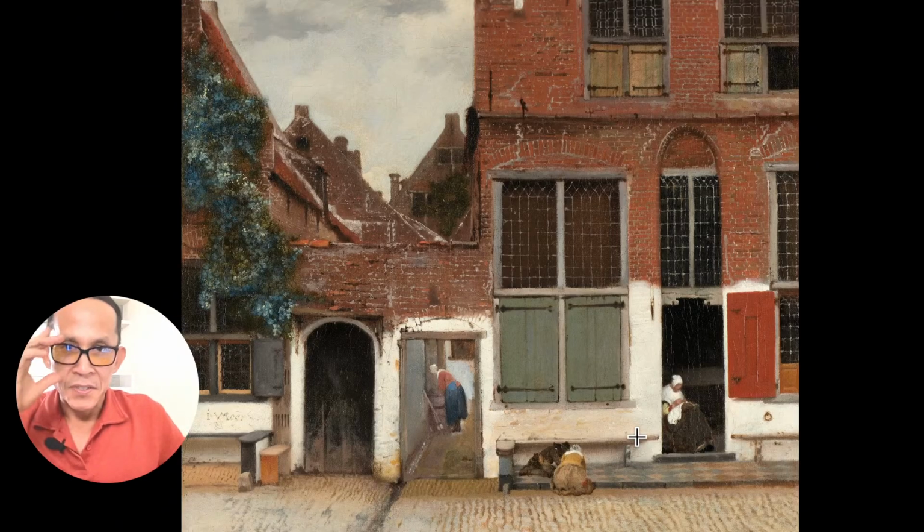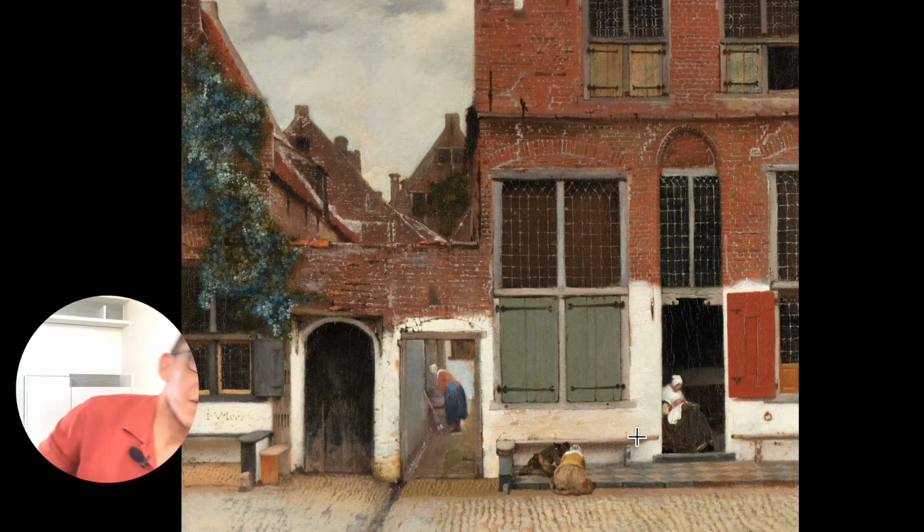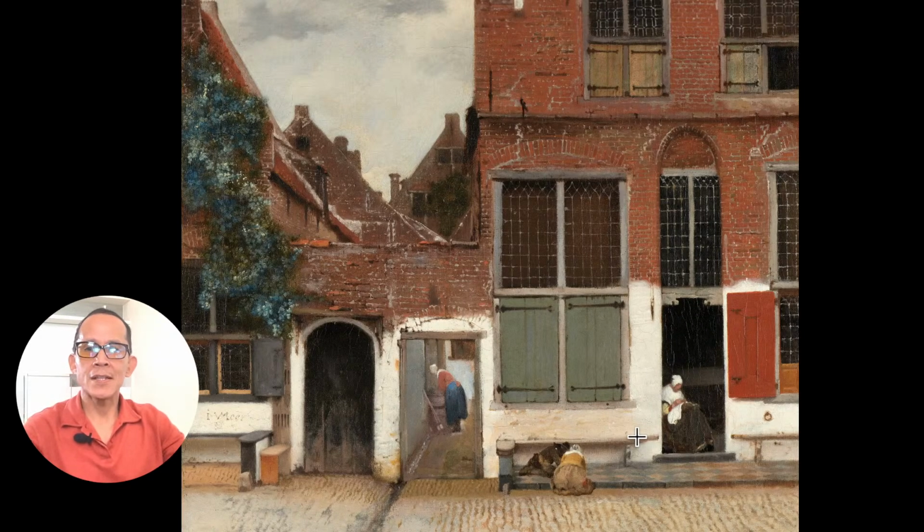We're going to move on to tonal composition now. But before we do, I just want to take a quick break to appreciate the painting. And I want to ask you a question, those of you watching. Comment below. This painting is called Little Street. I'm not even going to try to pronounce the Dutch name. I'm going to do you a favor. It's called Little Street in English.